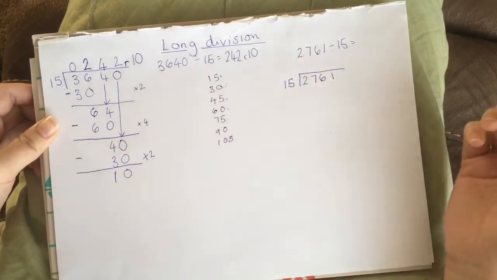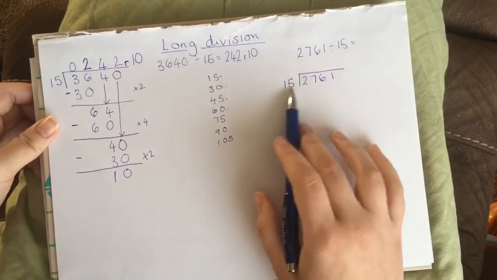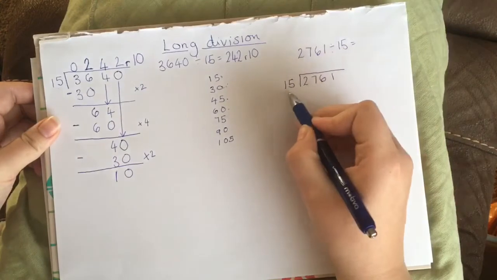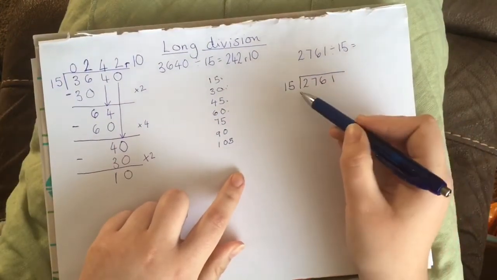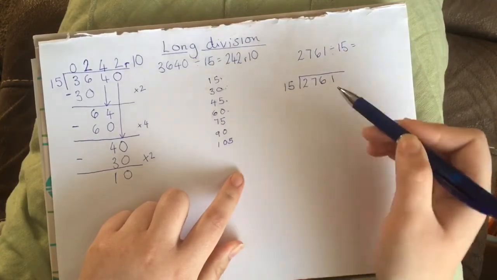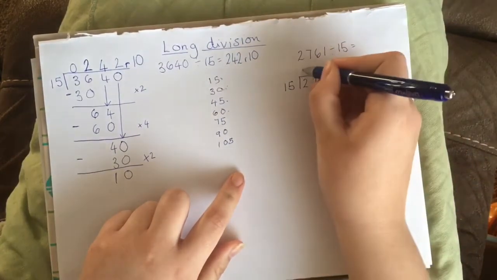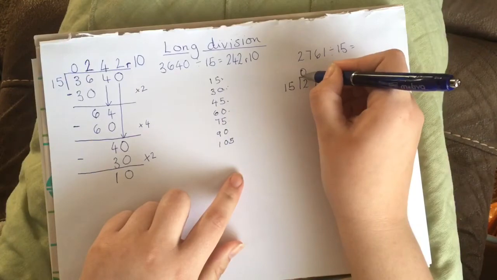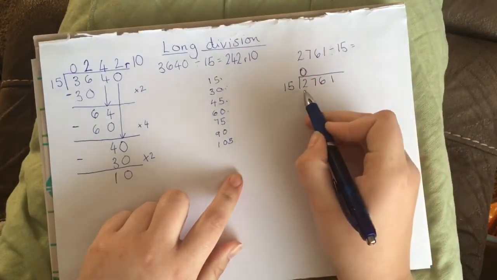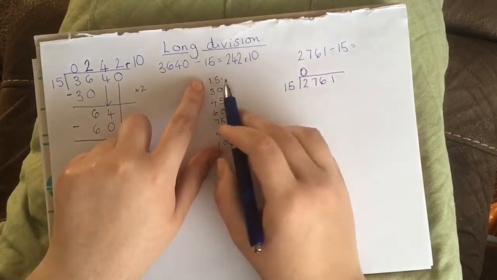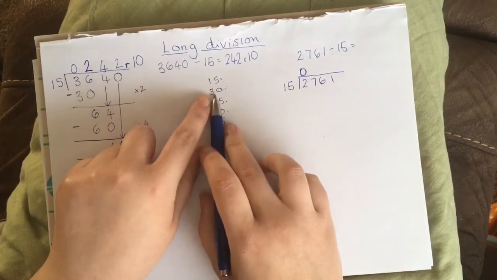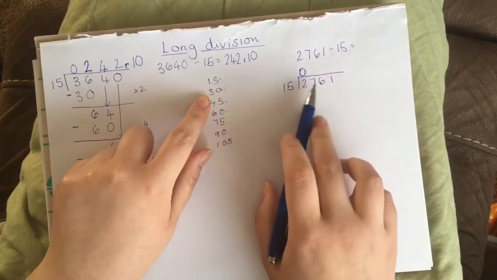Okay, so this time I'm going to be looking at the first number now, 15 and 2. I definitely can't make a group of 15 out of the number 2. So if it helps, you can put your 0 at the front. That's not going to work. So now I'm looking at the number 27. So I have a look at my 15 times table. I can't make it up to 30 on that, sadly. It's a little bit too small.